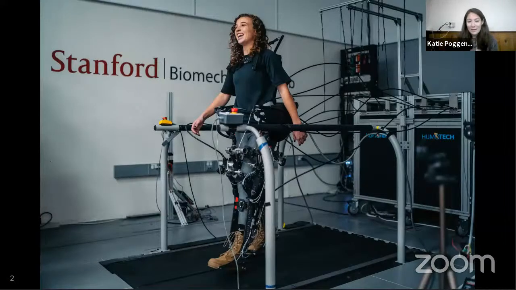It goes without saying in this crowd that exoskeletons have the potential to improve mobility. By providing assistance to joints during walking, you can reduce the amount of work that the person has to do to maintain a steady gait. This can make walking easier for people with neurological disorders, or people who have to walk long distances or carry heavy loads, which can improve quality of life and make people happier in general, as seen here.